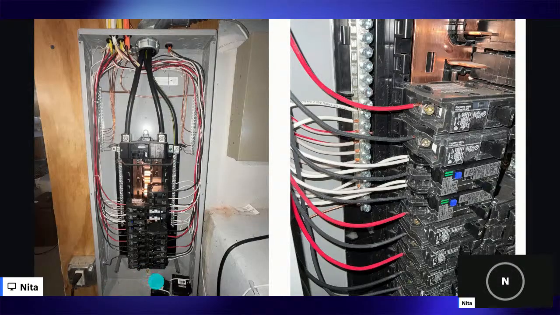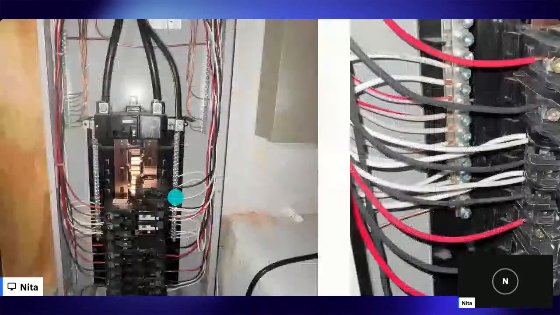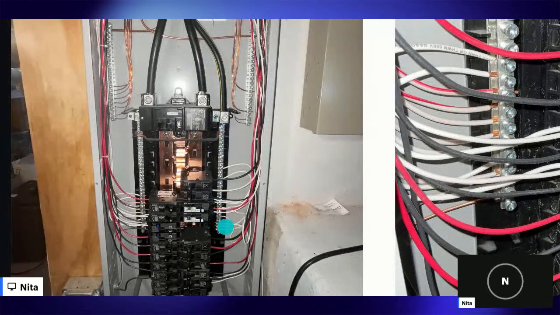So in this example, neutral bus bar, grounding bus bar. This is our main bus where we have our circuit breakers attached. They are receiving power from our two hots. So immediately you're going to know what the neutral is because you're going to say, I got my two hots here. I got my neutral. Boom. This is the neutral bus bar.